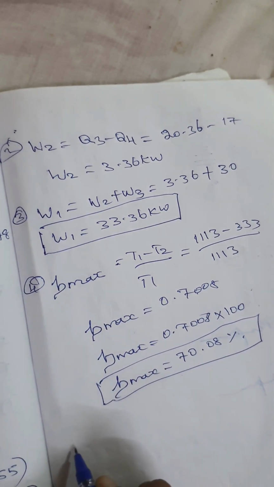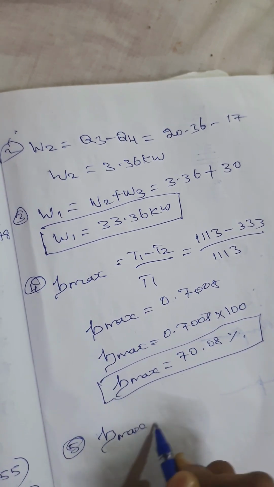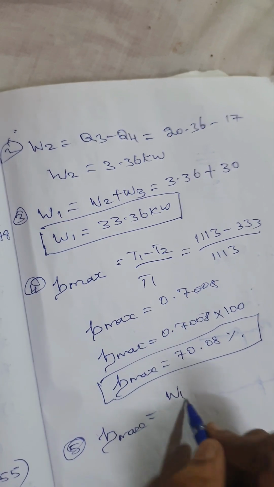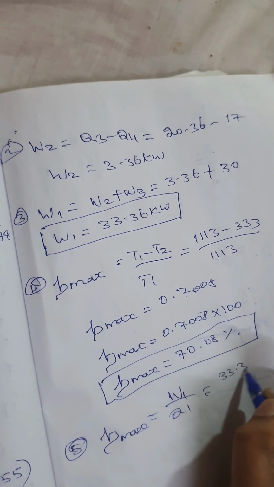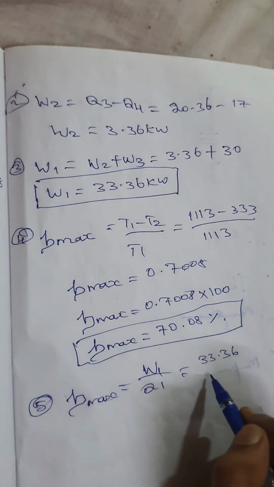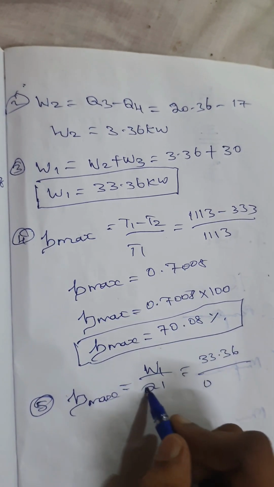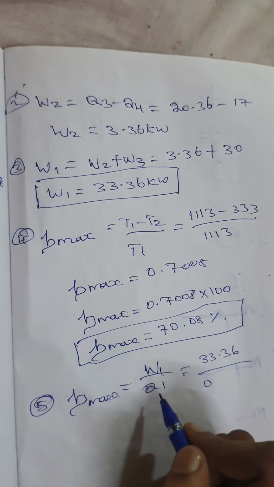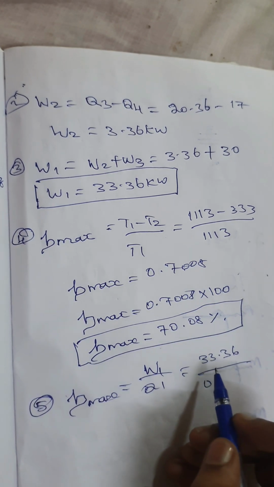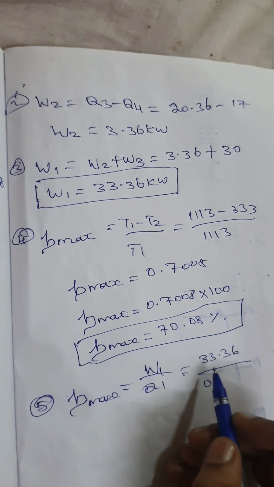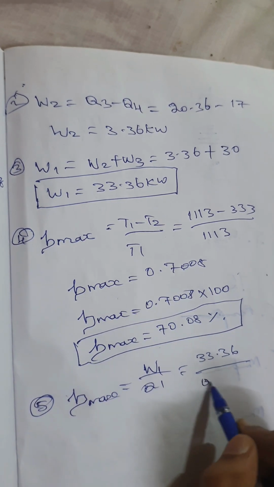Now again we are going to use the fifth formula, that is maximum efficiency is equal to W1 by Q1. The W1 value is 33.36, and the Q1 value we don't know.